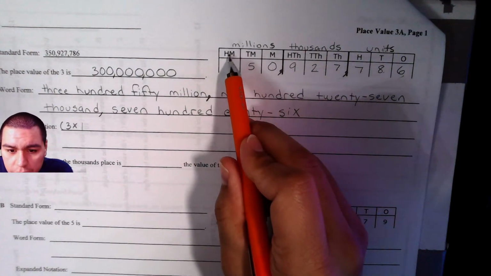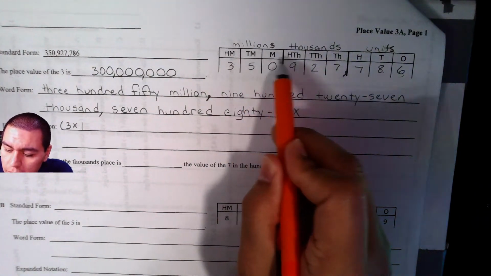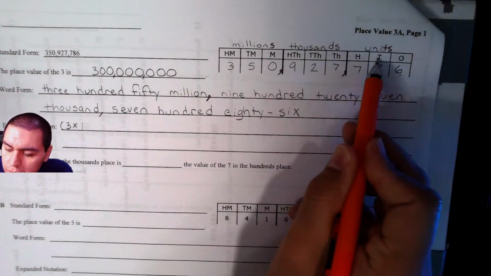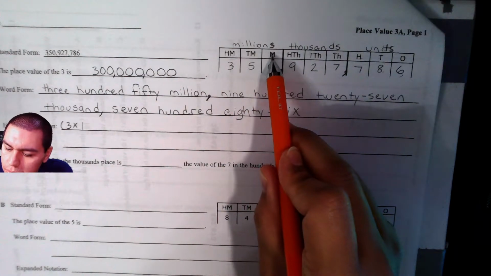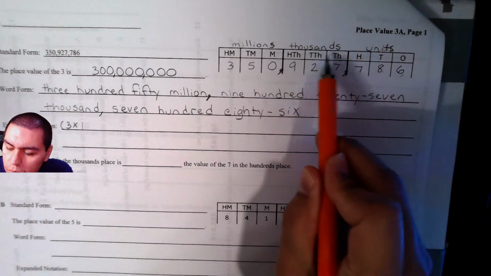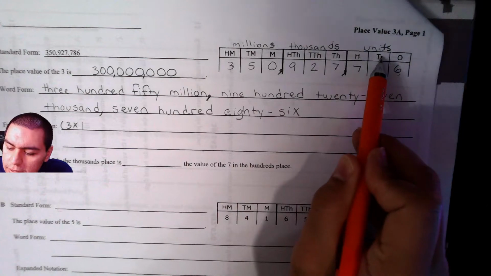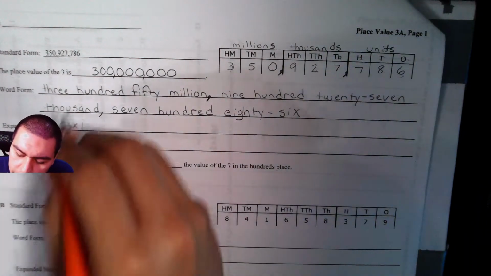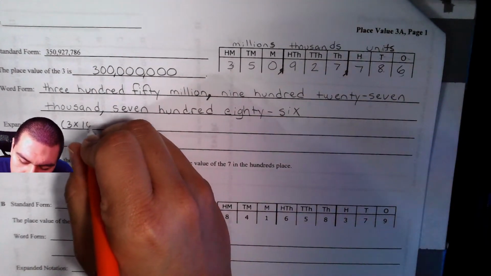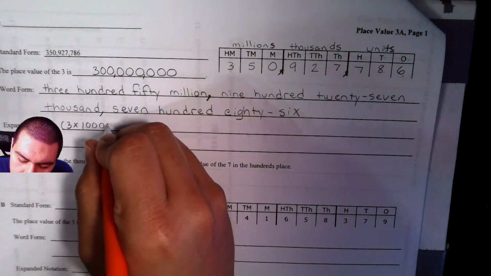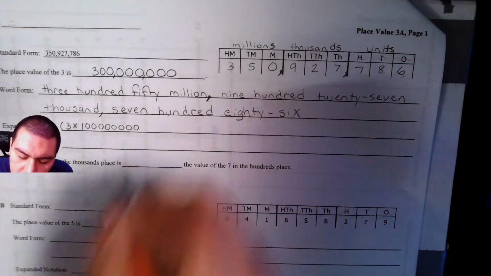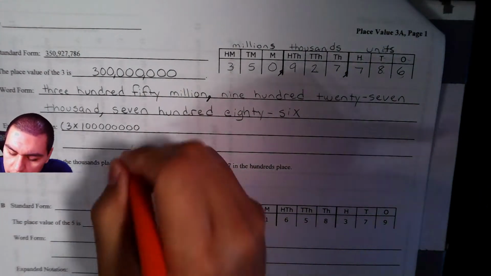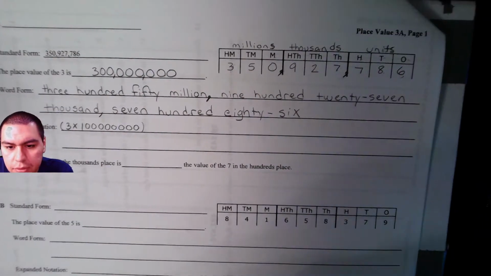If it should be in the 100 millions, I'm going to count all the place values that are smaller to know how many zeros to put. 1, 2, 3, 4, 5, 6, 7, 8. I need to put 8 zeros. That is a ton of zeros.